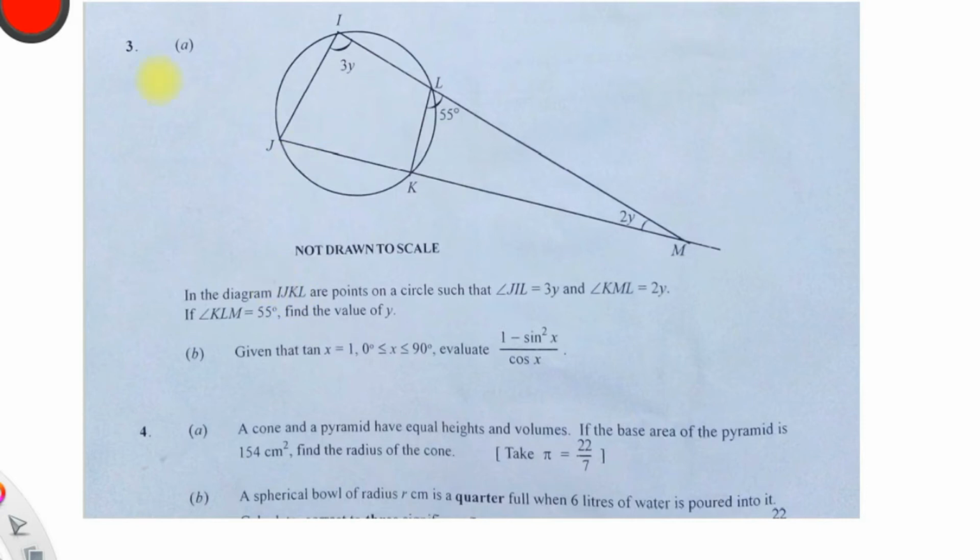Question number 3 says, in the diagram IJKL are points on a circle such that angle JIL is 3y. This is angle JIL, this is 3y. And the angle KML is 2y. This angle KML is 2y. If angle KLM is 55 degrees, find the value of y.